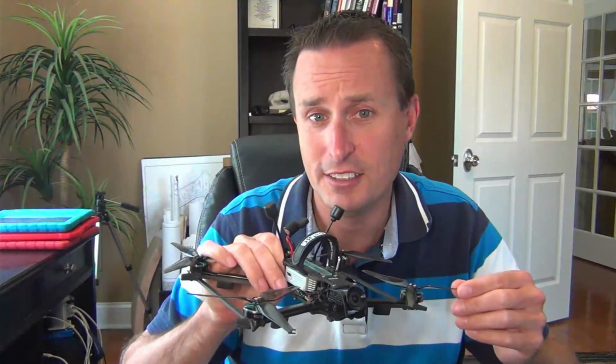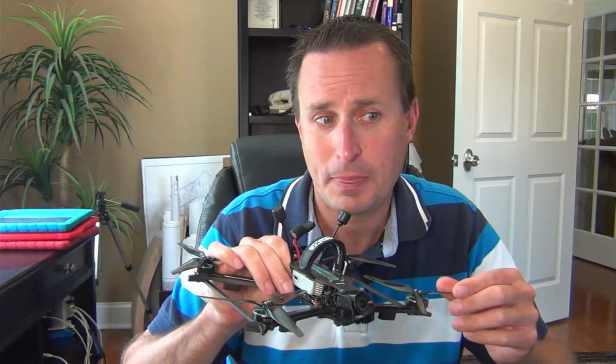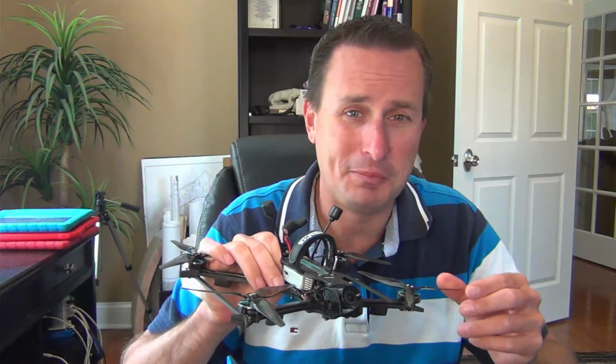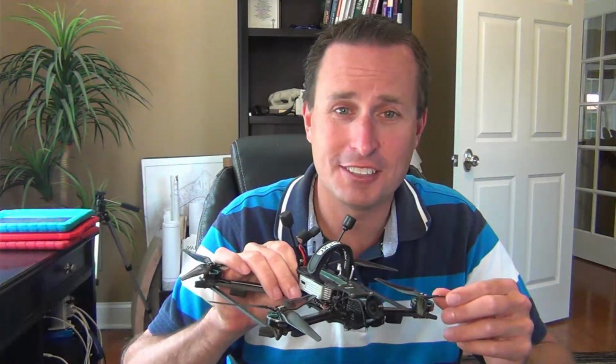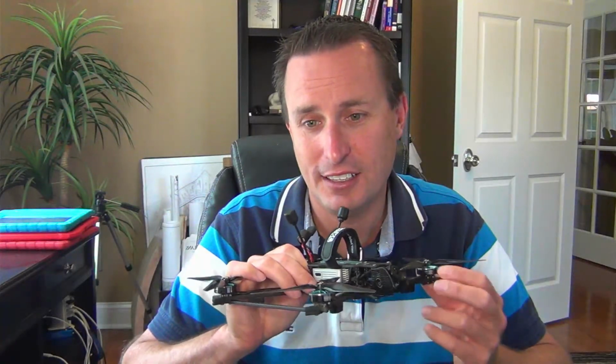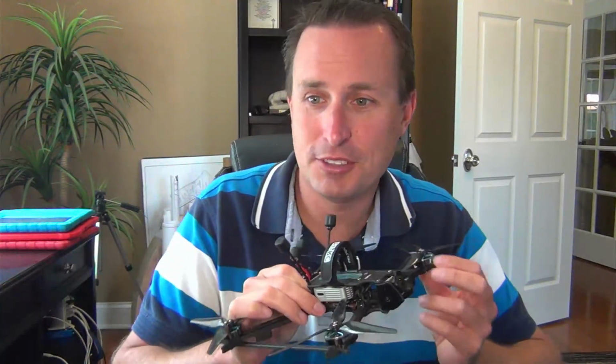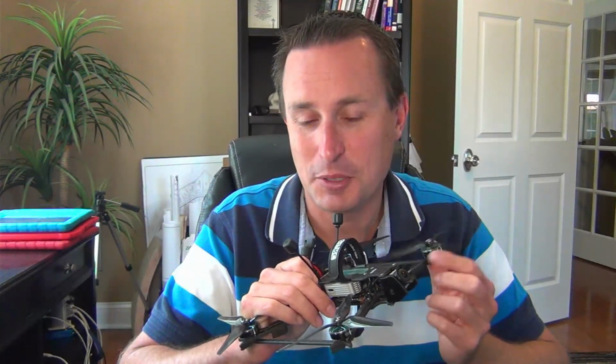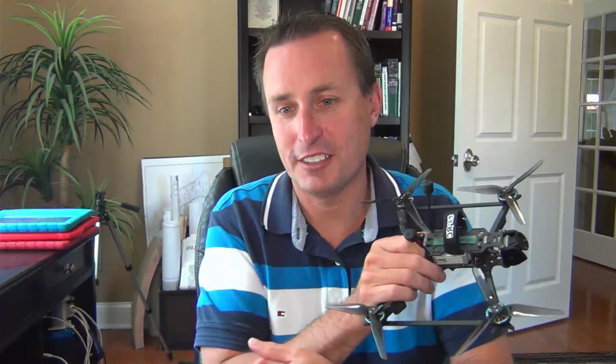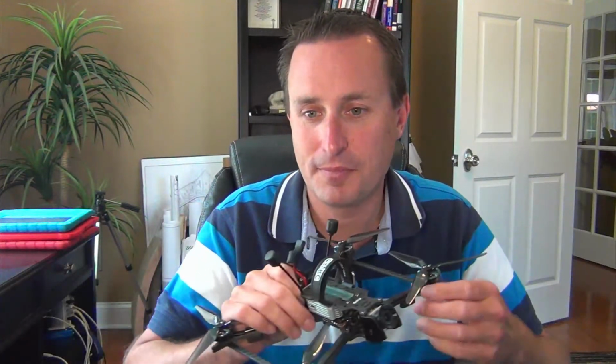Because if that's the case, unless you're running a high KV on a 6S, you should not be seeing that. I would try different props. I know King Kong props, I used to be able to see that, and they're just bad props. They should not be oscillating up and down. But you could be getting some aerodynamic effects that are funky, so you could try that.